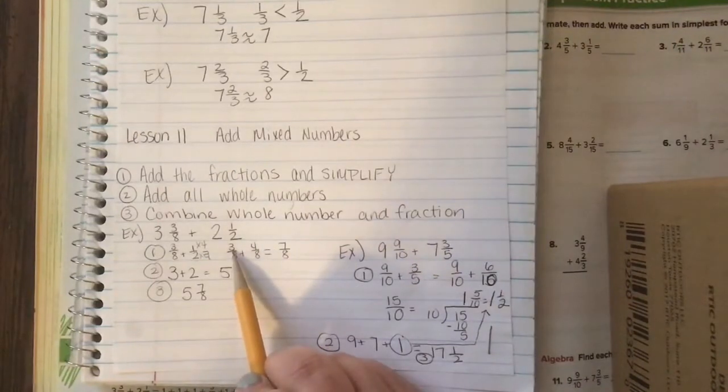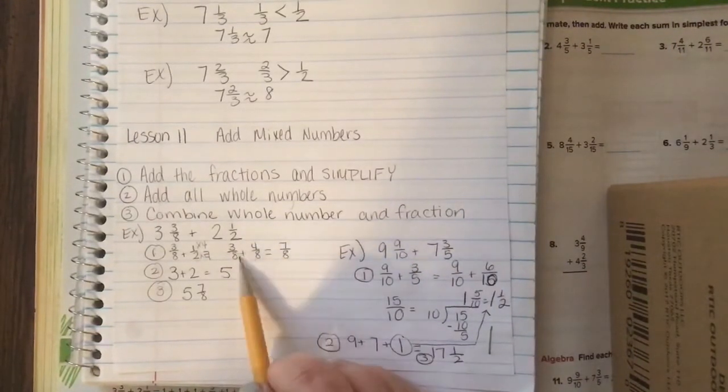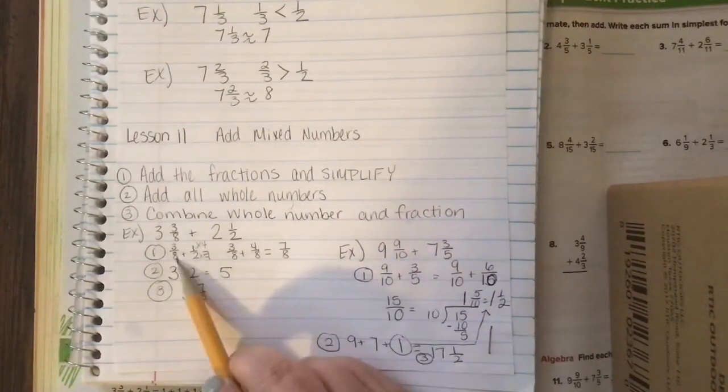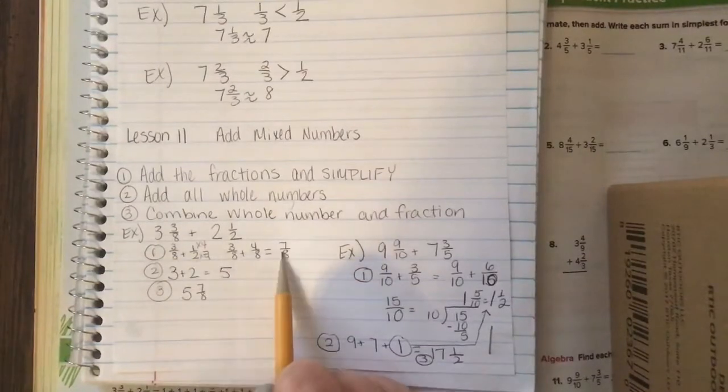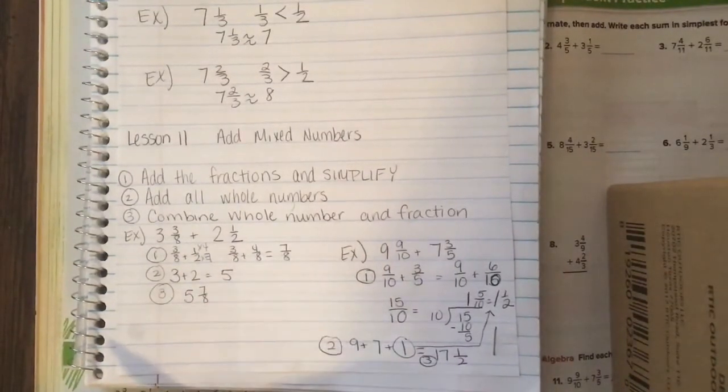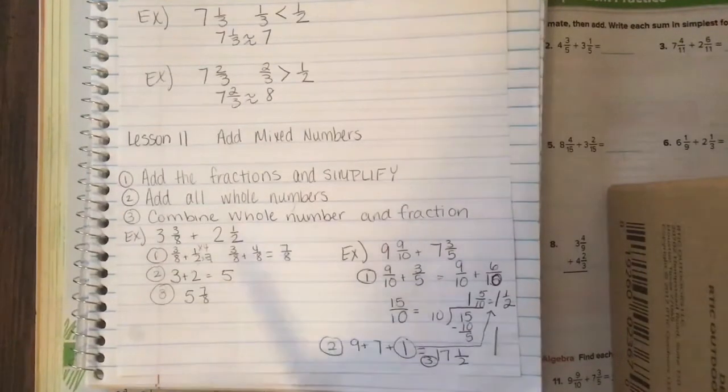Now we're going to add them. They're like fractions. 3 plus 4, 7. Keep the denominator the same, 8. So that's step 1. We added the fraction parts from our mixed number. We added them together and we got 7/8. And 7/8 is in simplest form.